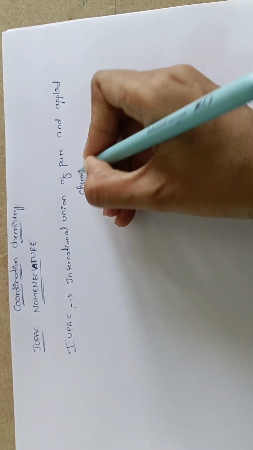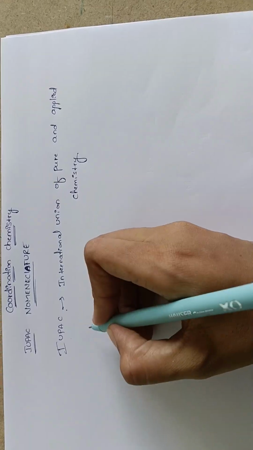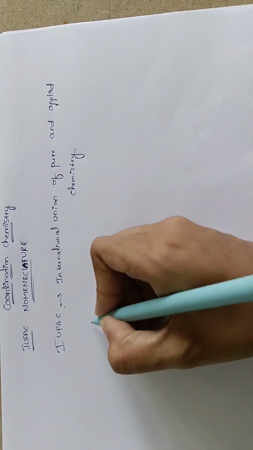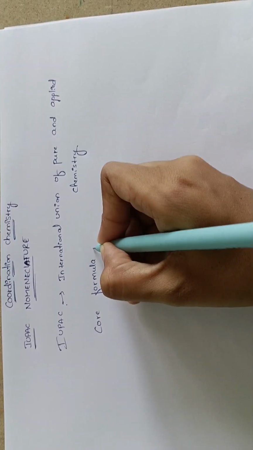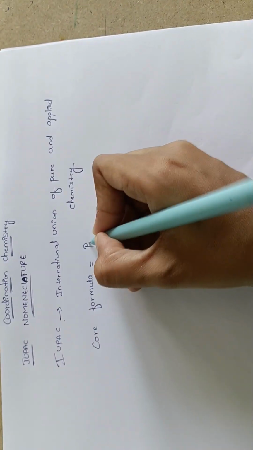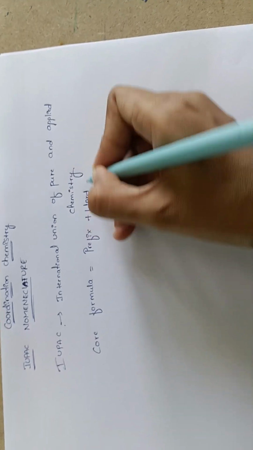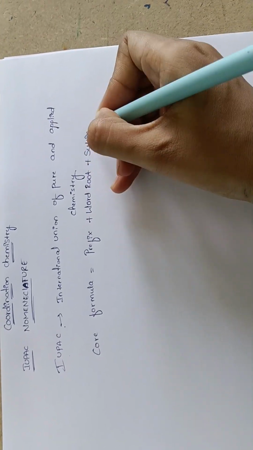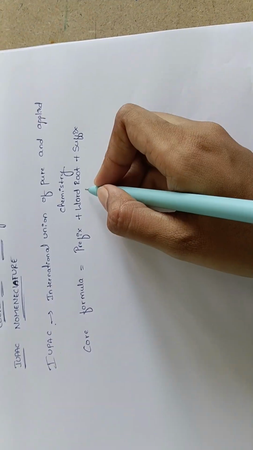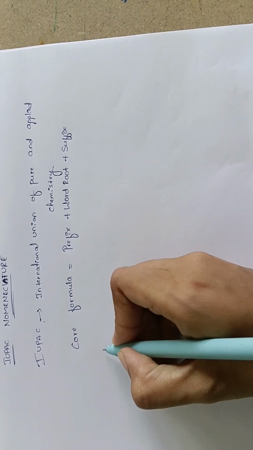Then the core formula is prefix plus word root plus suffix. This is the main important part of this topic. Then we will discuss them one by one.